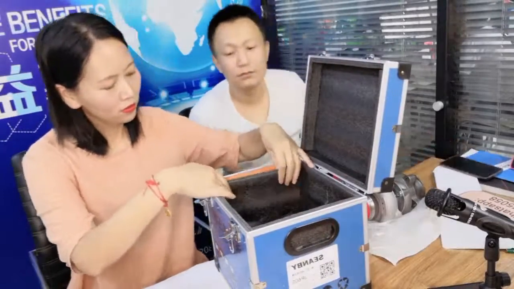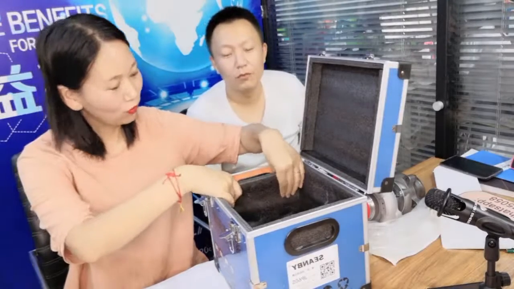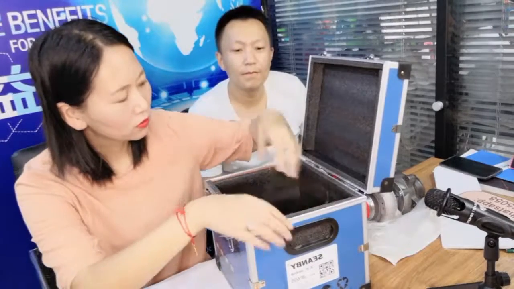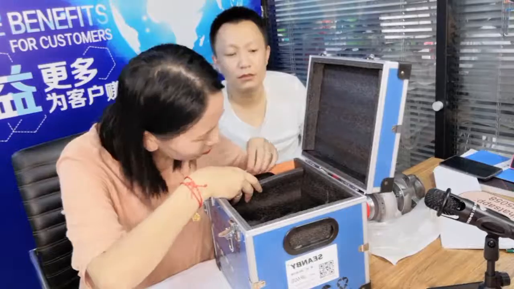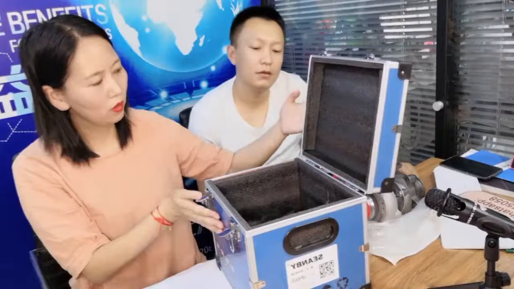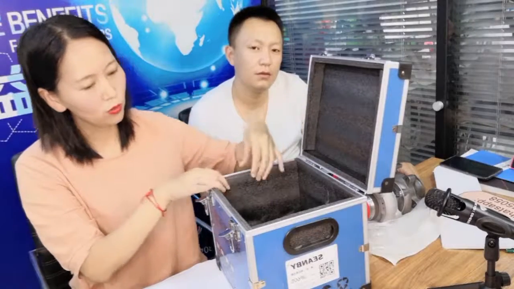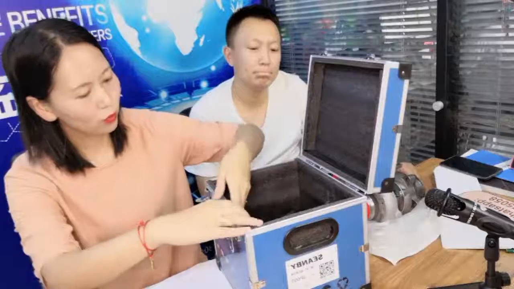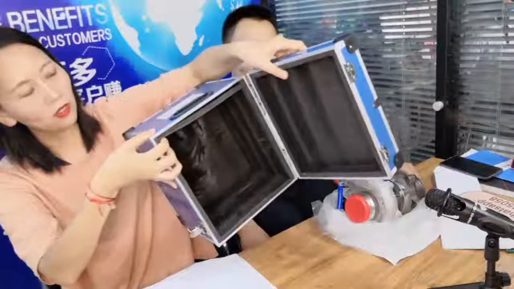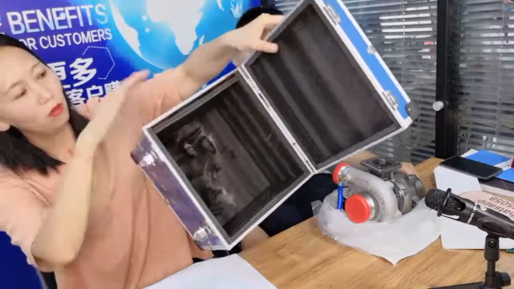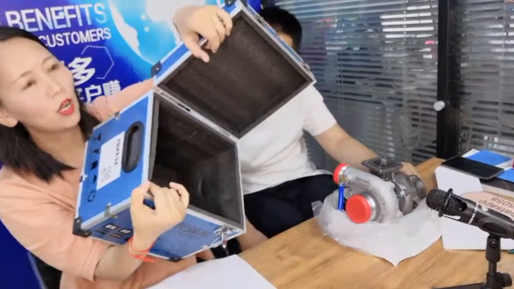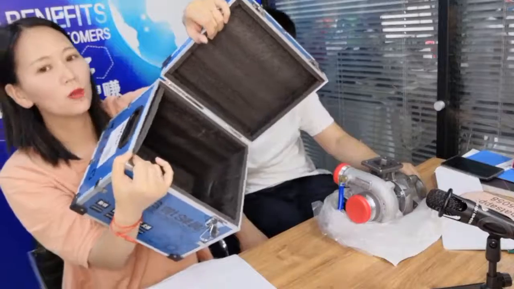This is called foam, F O A M. We put our turbocharger into this box, and it has foam on all sides inside the box. You can see the box and the cap also have foam on all sides to protect our turbocharger.